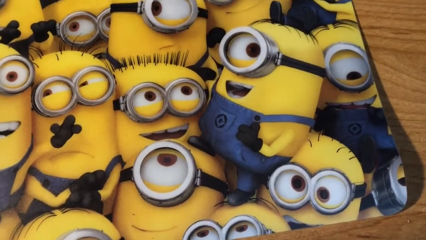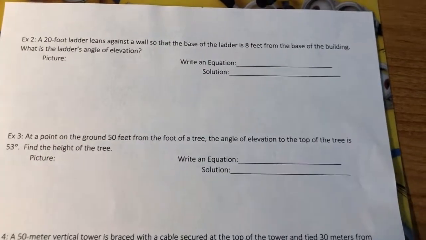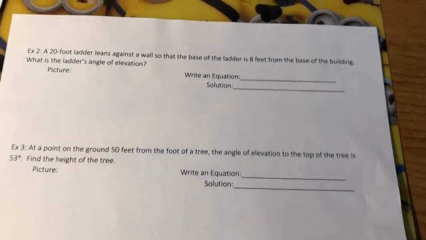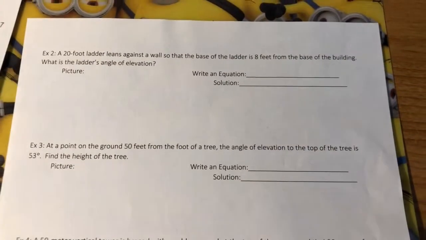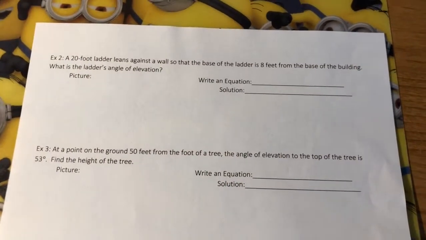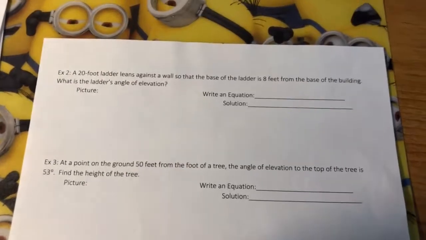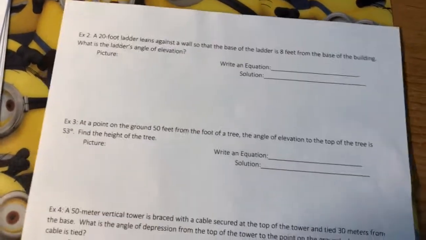Now for page 13, we've got example 2. Example 2: a 20-foot ladder leans against a wall so that the base of the ladder is 8 feet from the base of the building. What is the ladder's angle of elevation?